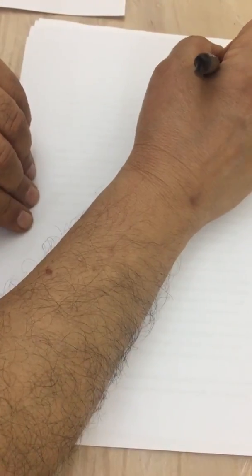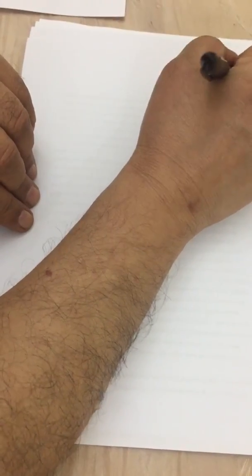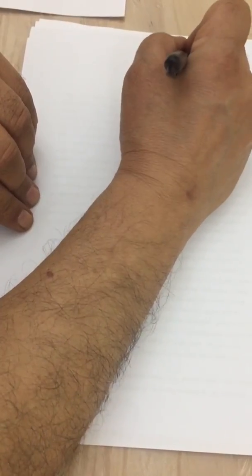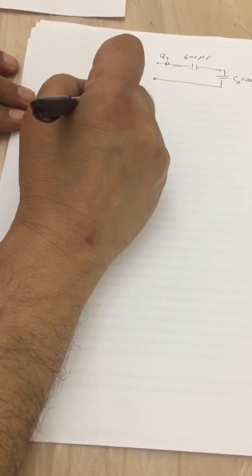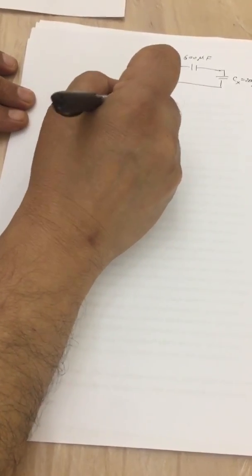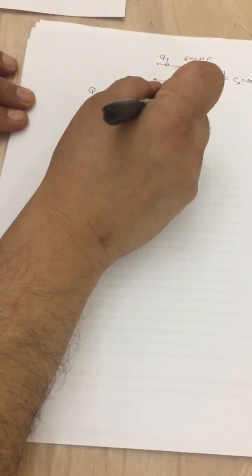So I will just draw them again here. Cx equal 200 microfarad, and here we have the 600 microfarad. So here we have Q total. So we can say Q of the 600 microfarad is equal Q total equal 0.02 coulomb, right?